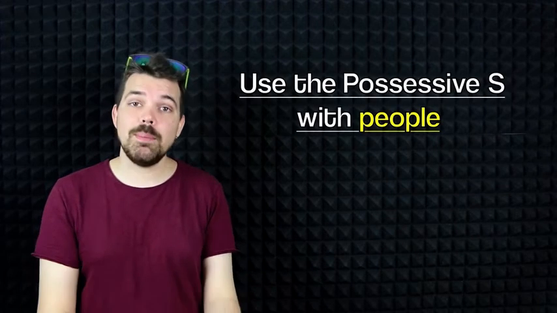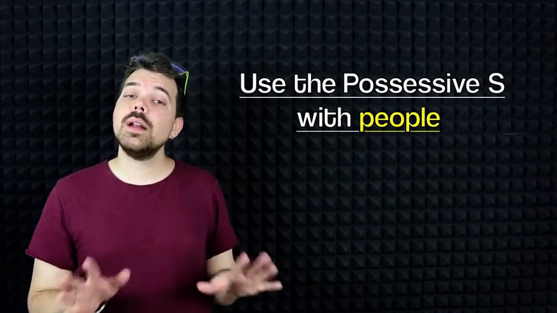But there are some specific rules that you need to remember for the possessive s. For example, first rule, use it with people. Okay? It is not very common to use the possessive s with objects. However, sometimes in spoken English, we do use the possessive s with objects.